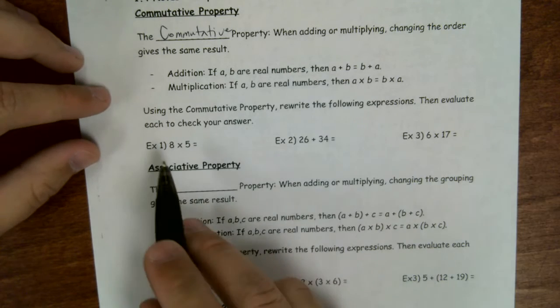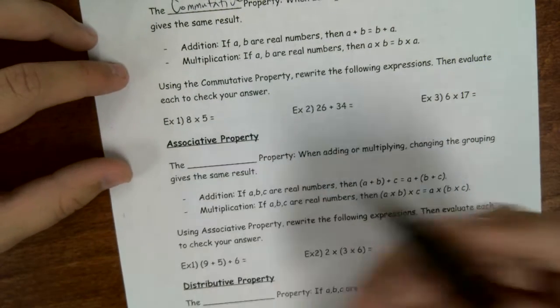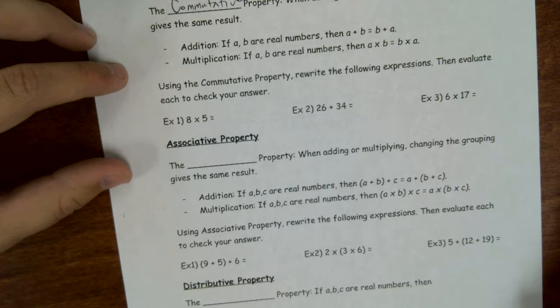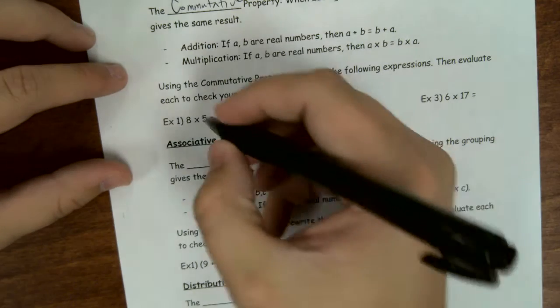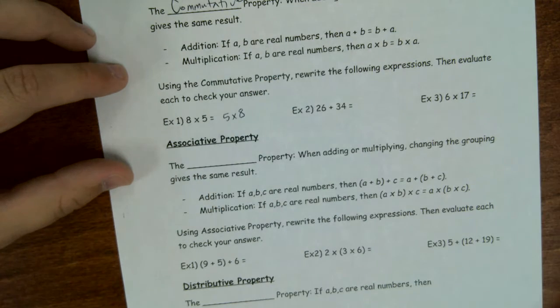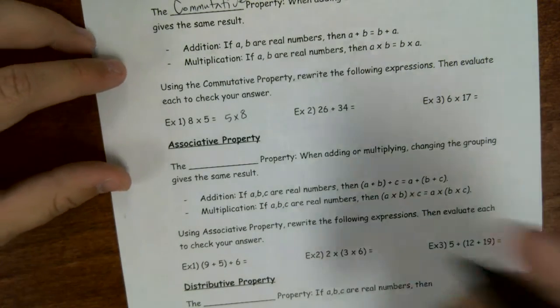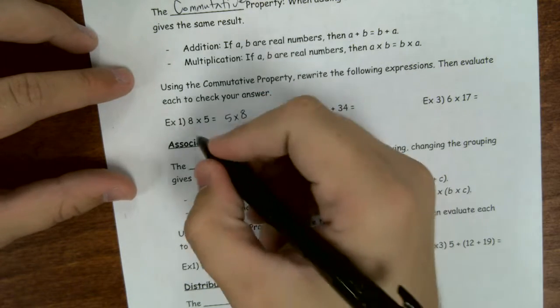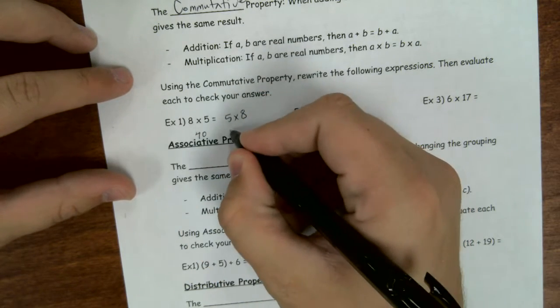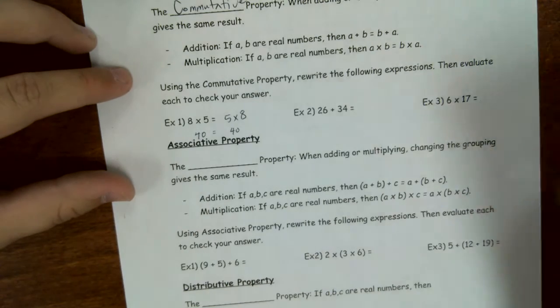Okay, so for example, using the commutative property, rewrite the following. So 8 times 5, if I was to rewrite this statement using commutative property, basically rewriting it so that it's still equivalent, it just looks a little bit different, then I would just switch the order so that 8 times 5 would be equal to 5 times 8, okay? And we can check that these are both equal statements if we type them both in the calculator. 8 times 5 is just 40, just like 5 times 8 is just 40. Okay, so it works with multiplication.